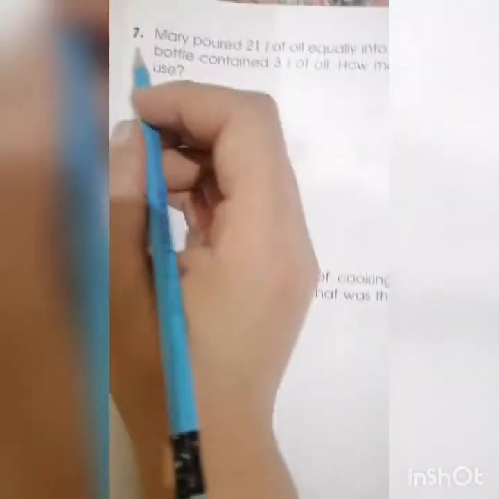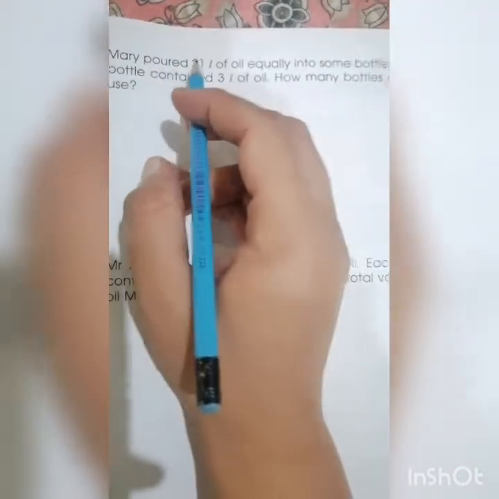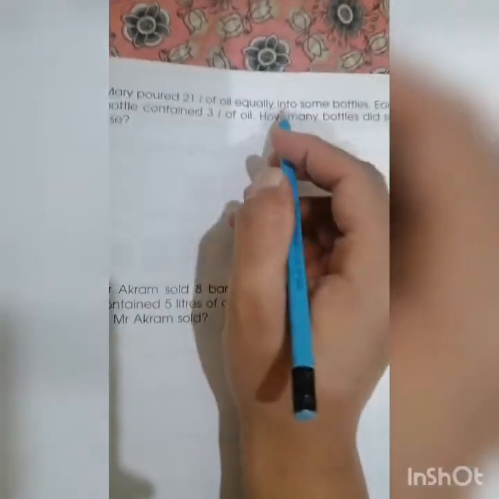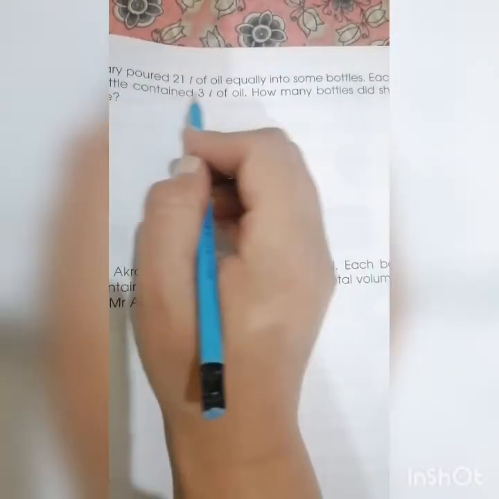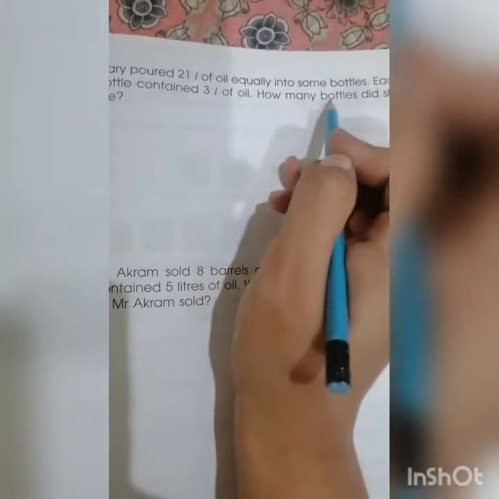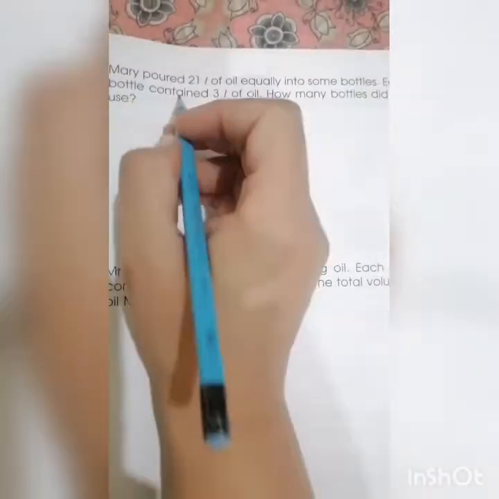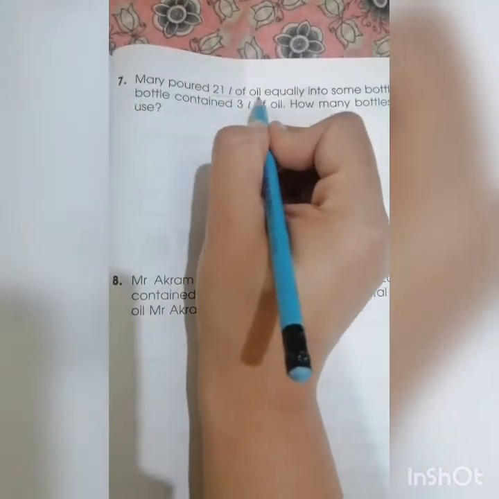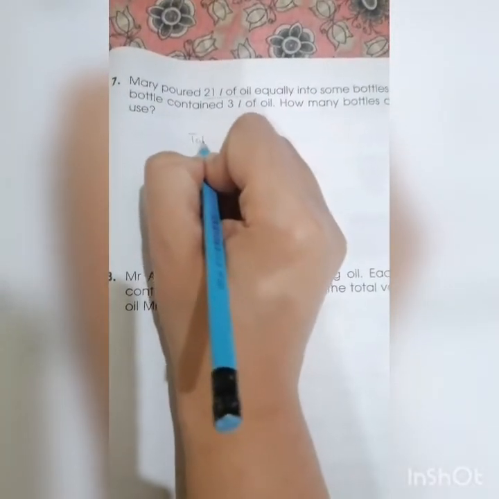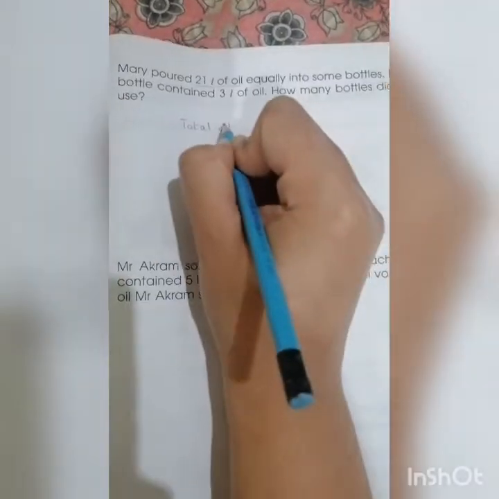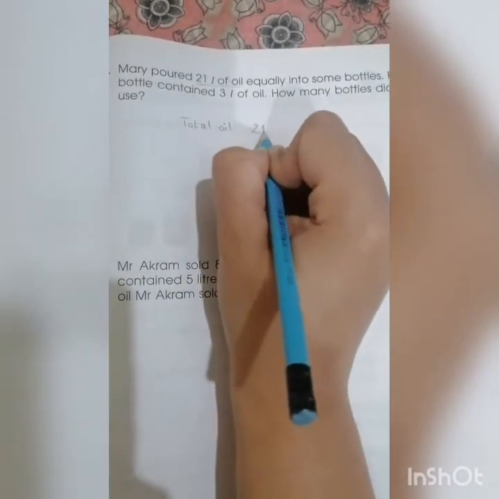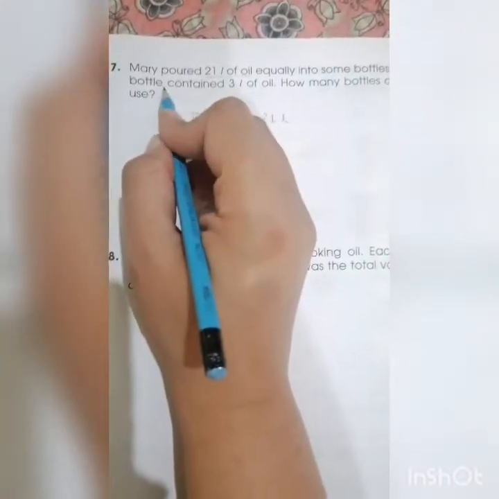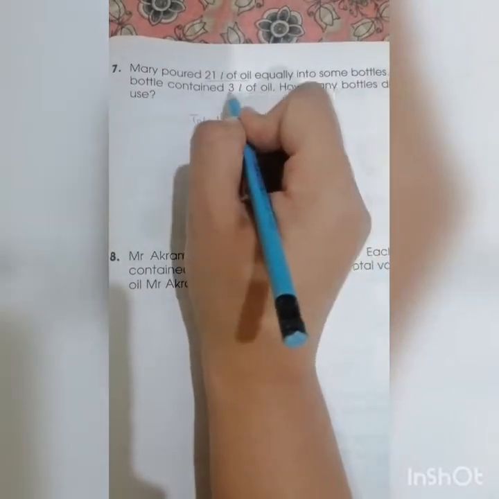Now we are on page 135. Let's do problem number 7. Mary poured 21 liter of oil equally into some bottles. Each bottle contained 3 liter of oil. How many bottles did she use? So the total amount of oil was 21 liters. So we have the total oil. We have the big number 21 liter, and we don't know how many bottles did she have, but what we know is that each bottle had 3 liter of oil.